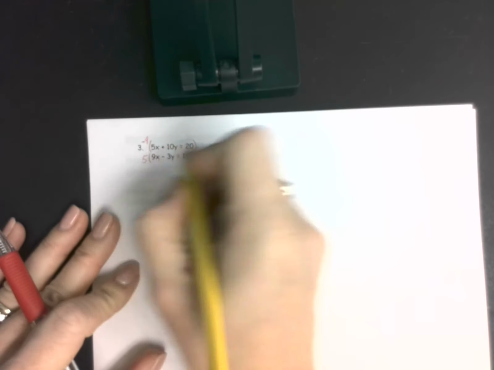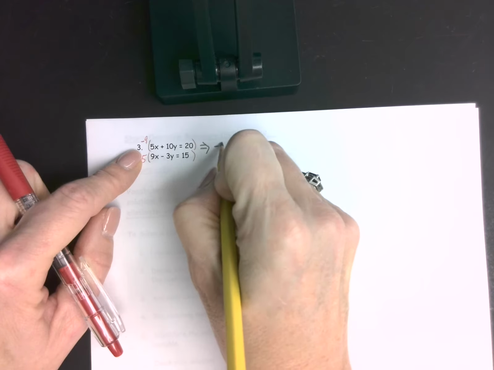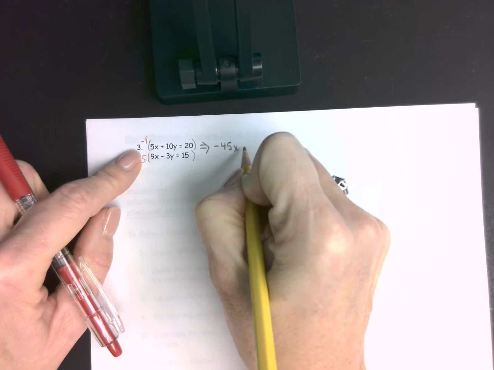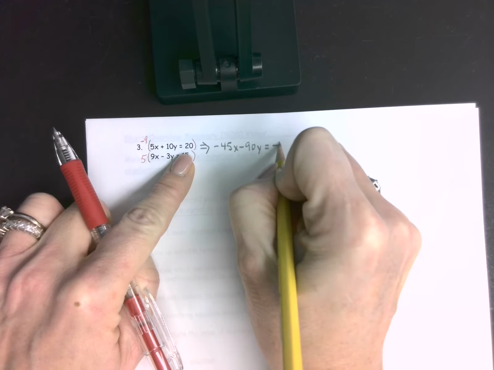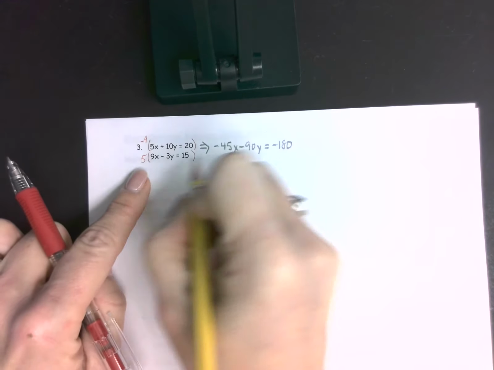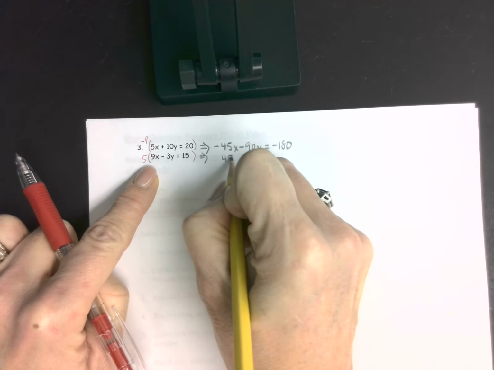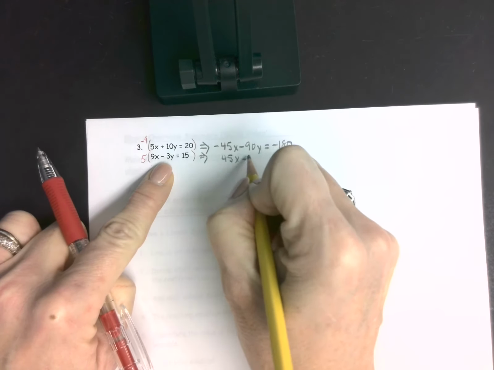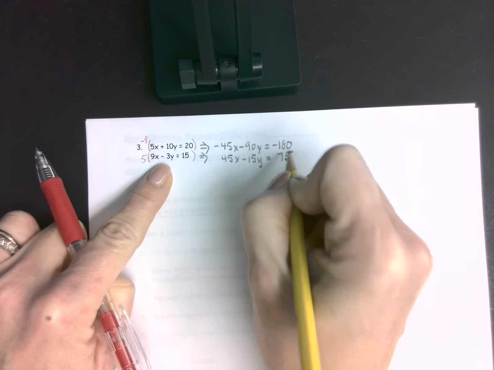So let's do that. If I multiply the top by -9, we'll get -45x minus 90y is equal to -180. Multiply the bottom equation by 5, we get 45x minus 15y is equal to 75.